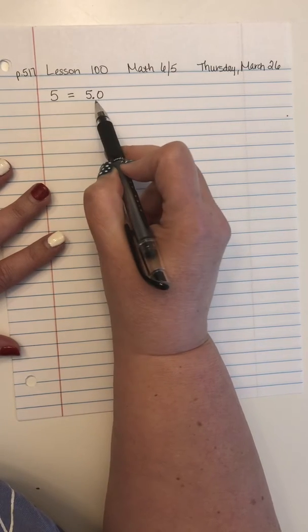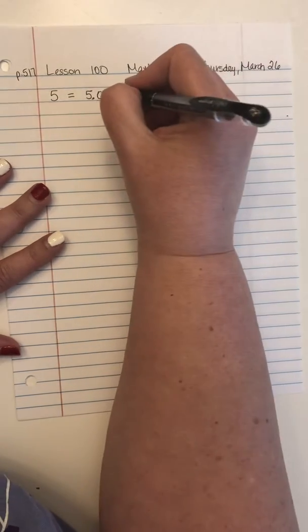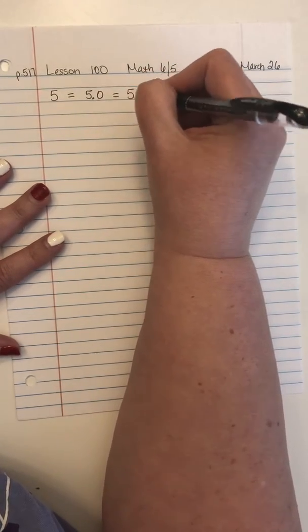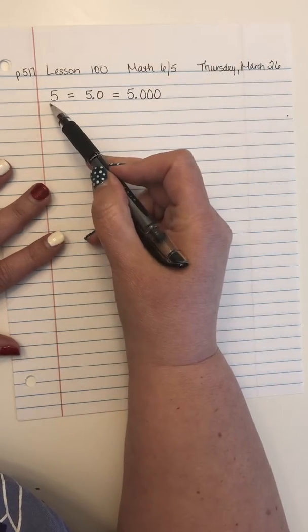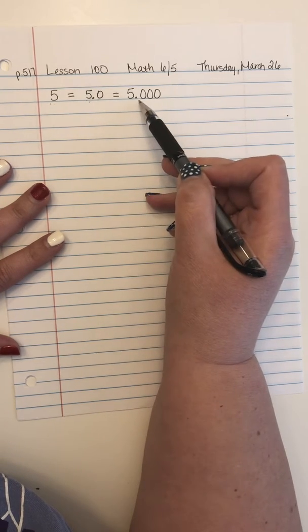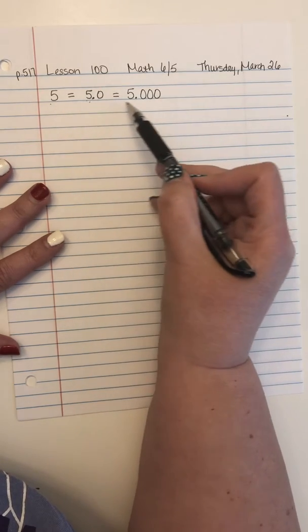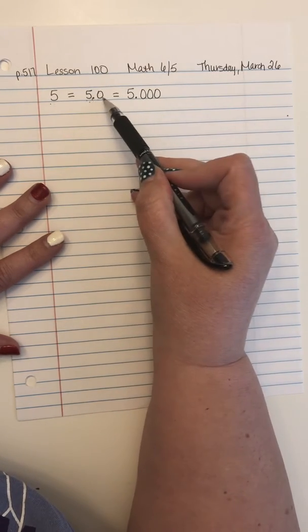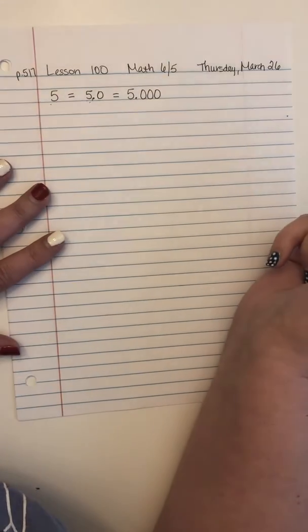So we can add a decimal and decimal places and not change the value of the number. For example, this 5 is equal to 5 and 0 tenths is equal to 5 and 0 thousandths. All of these numbers are the same. We just added a decimal point and some zeros after. But they are all equal. We did not change the value of the number.